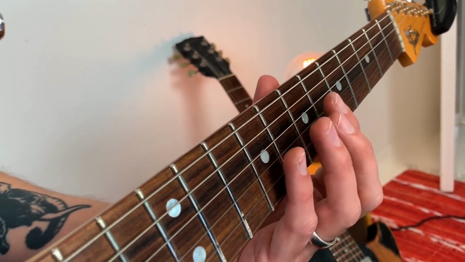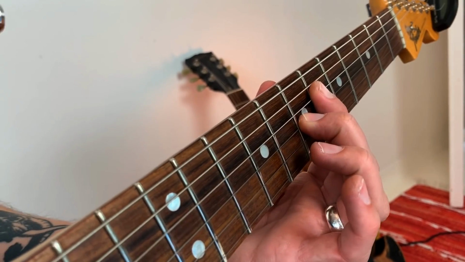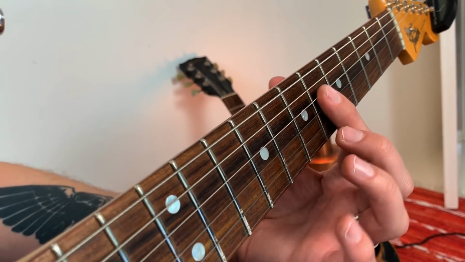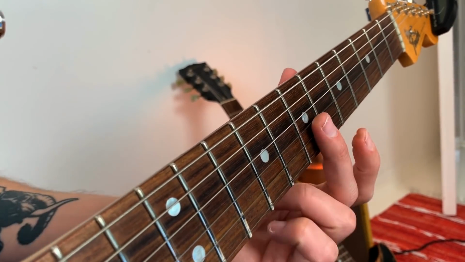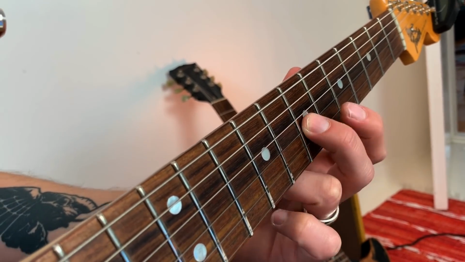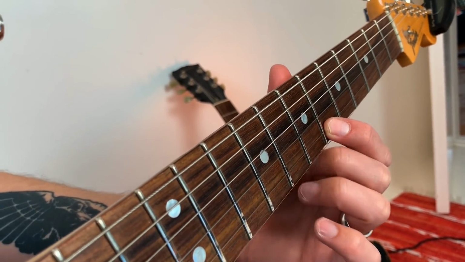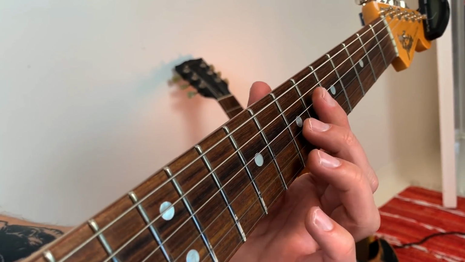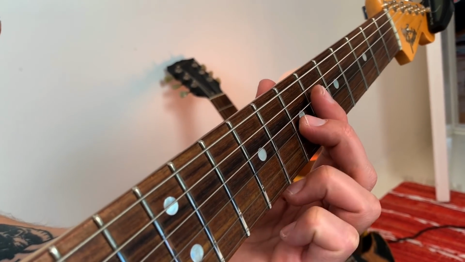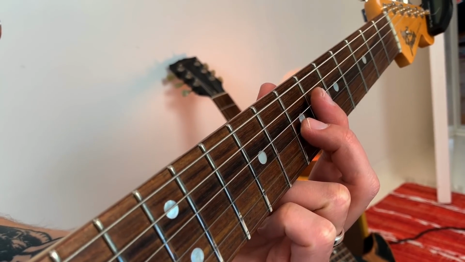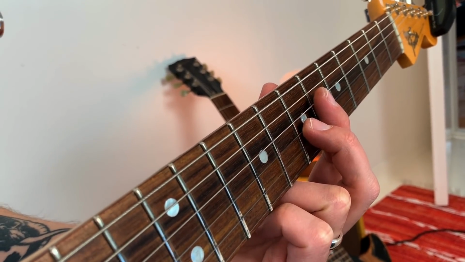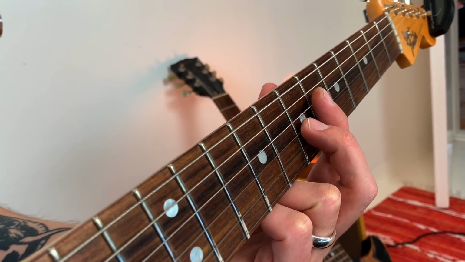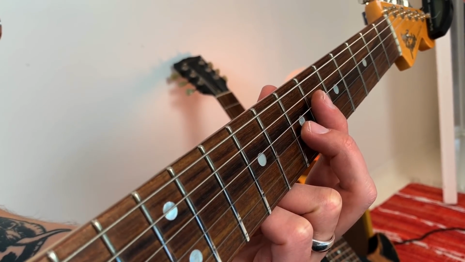Here's, for example, a B flat 7 chord, 6th fret on the D string, 7th fret on the G string, 6th fret on the B string, and 6th fret on the E string. If you want to substitute the dominant 7 chord for the right diminished 7 chord, find the root of the dominant 7 chord and raise it a half step.